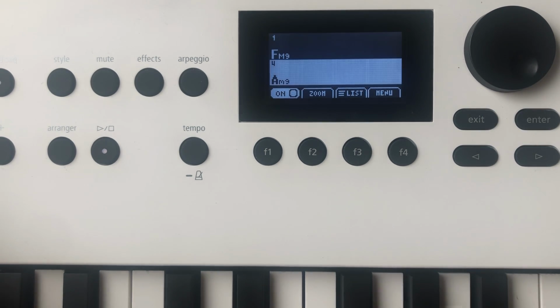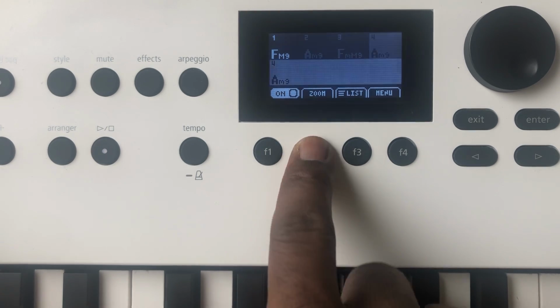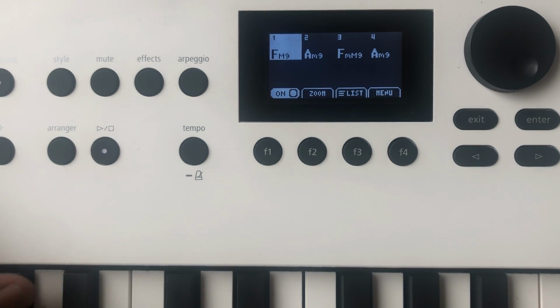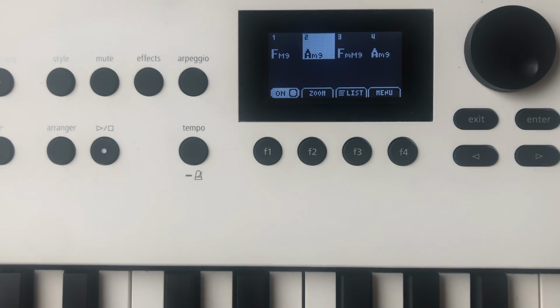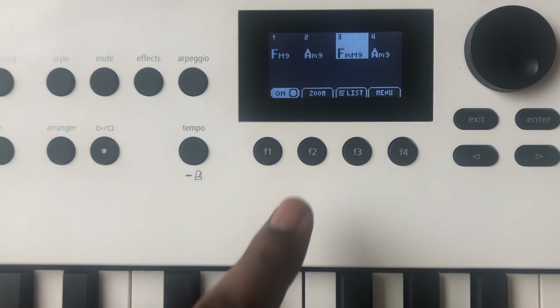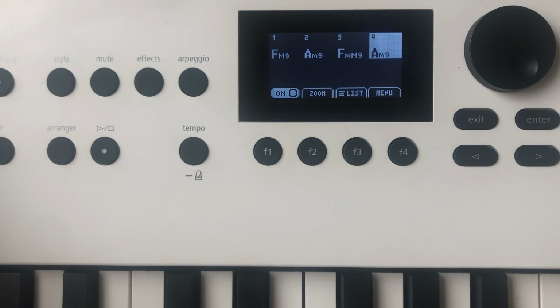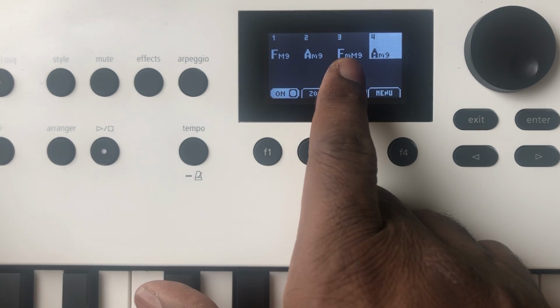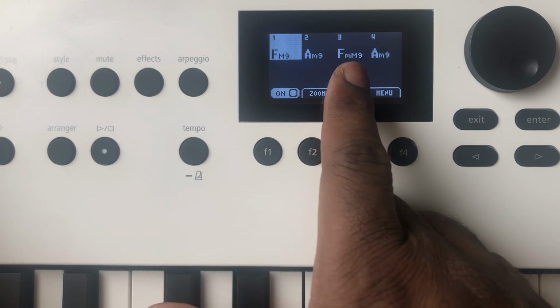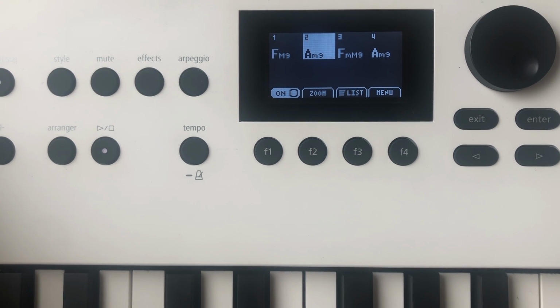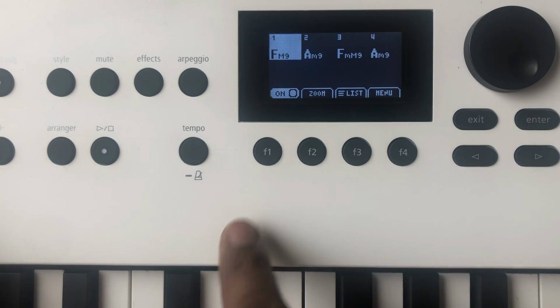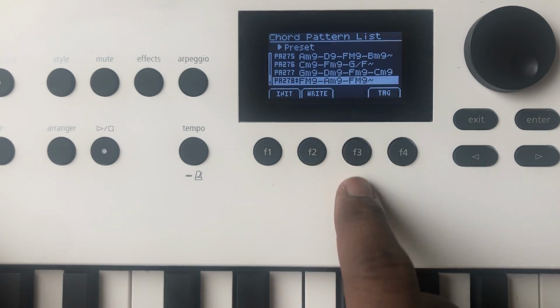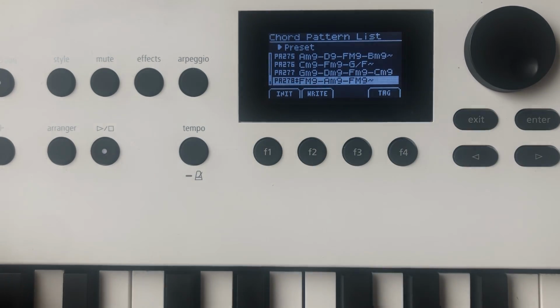Okay, let's exit. And let's hit zoom again to go back to where we were, okay? So that's what the zoom button does, and that's what the functionality is all about, selecting chords that you want. You can see that chord is now playing differently. Check it out. Listen. See, very weird. F minor, major 9. Weird kind of chord.